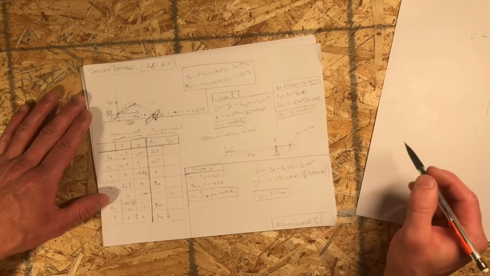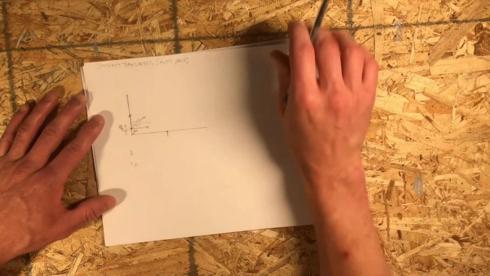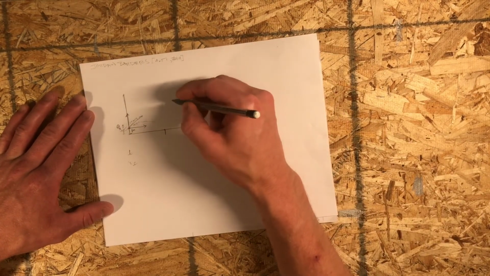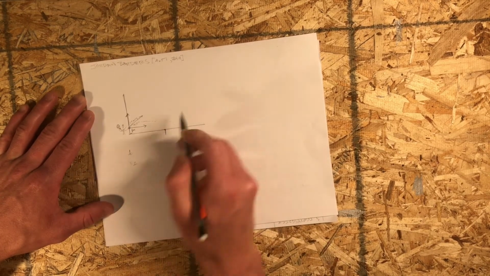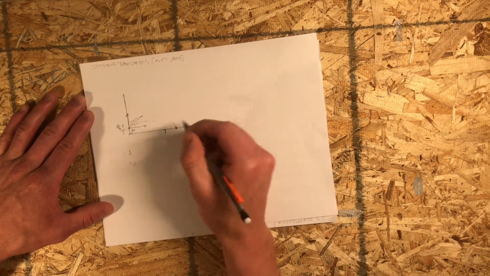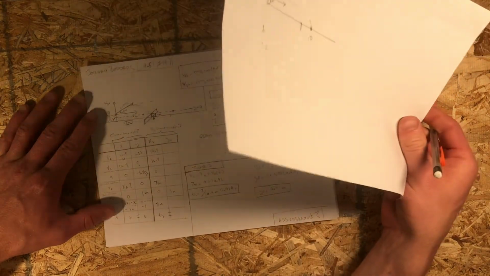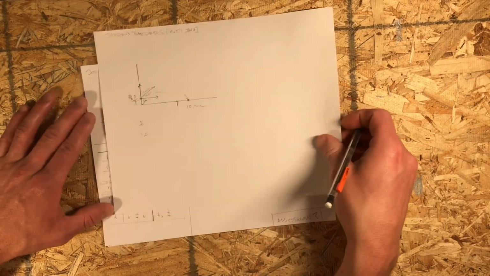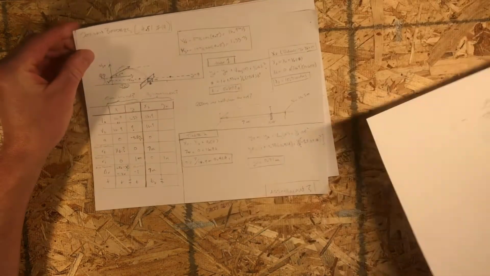So the ball will reach the height of the net at 10.3 meters, so it definitely clears the net. We know that.